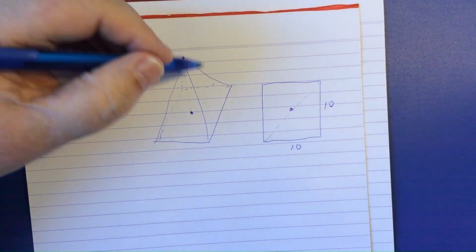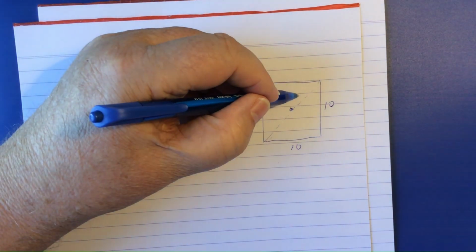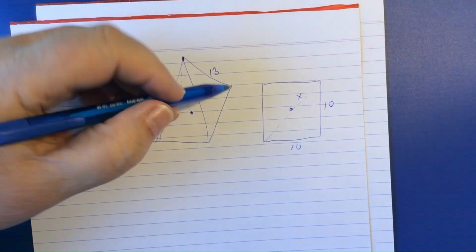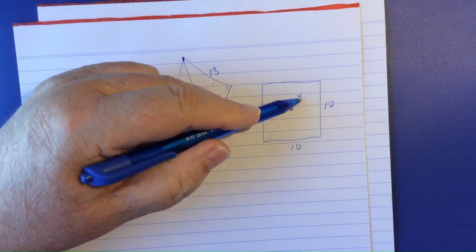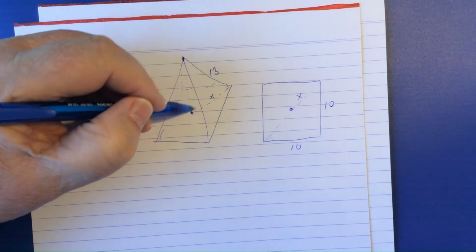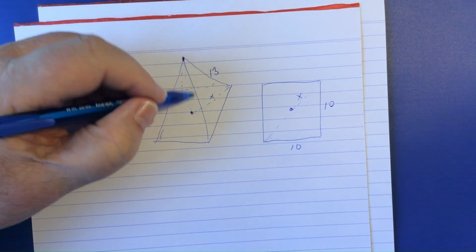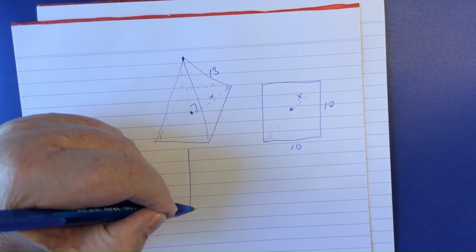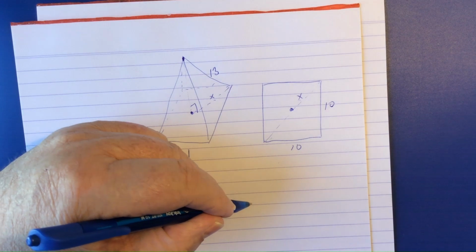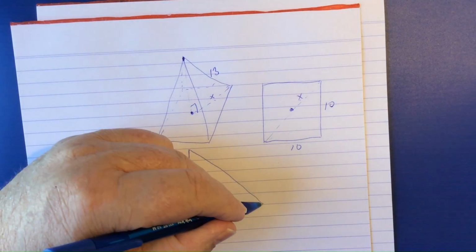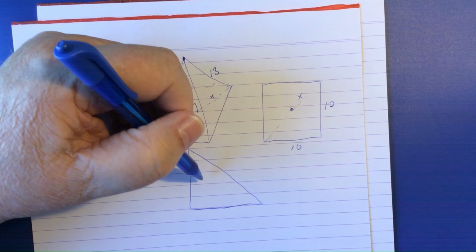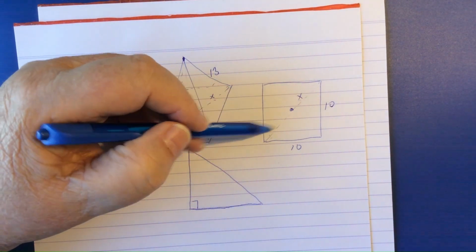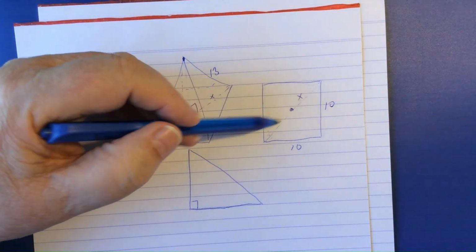Now, why is that important? Well, it's important because if we know this length, which we'll call x, we know this length, which is 13, and that length there translates to there on here. We can draw a line up there and we have a right angled triangle. We need to work out what this is before we can work out the height. So let's work out what this is.